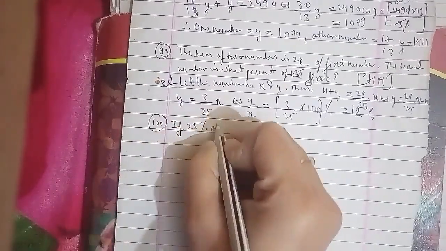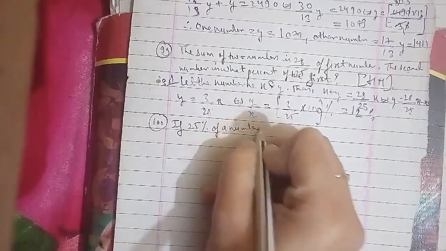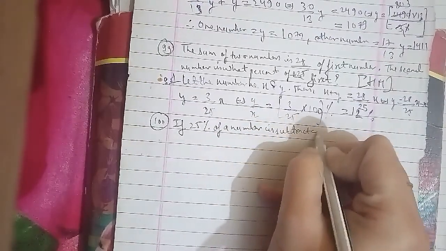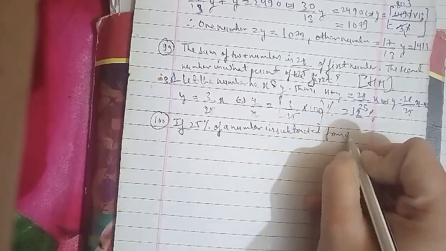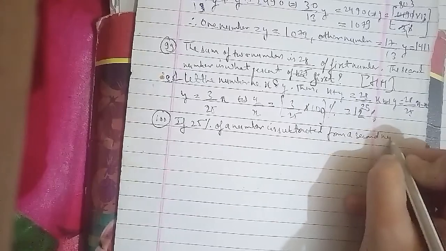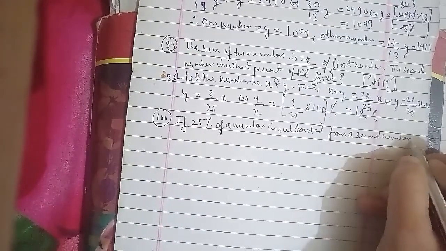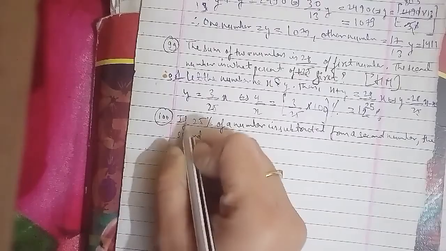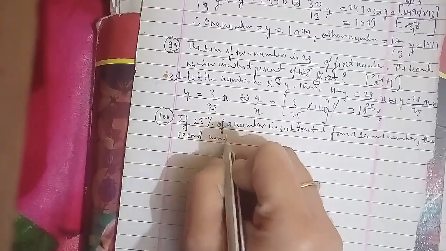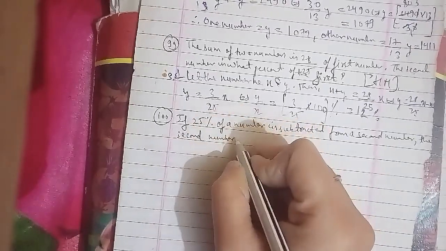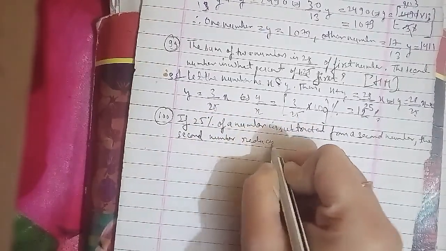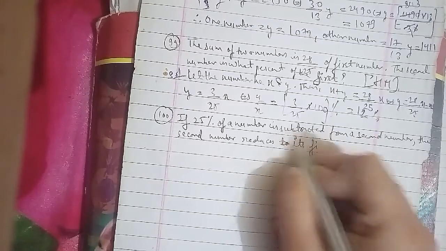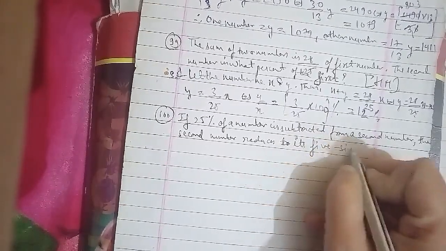If 25% of a number is subtracted from a second number, the second number reduces to its 5/6.